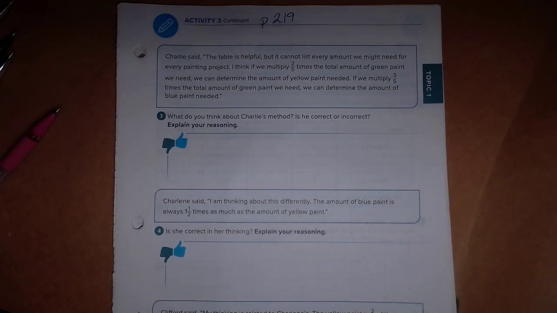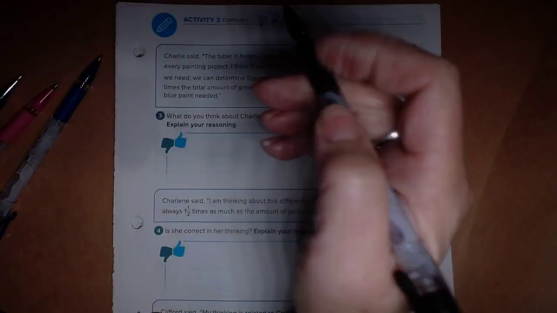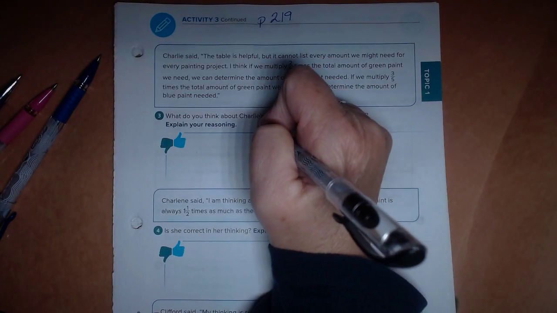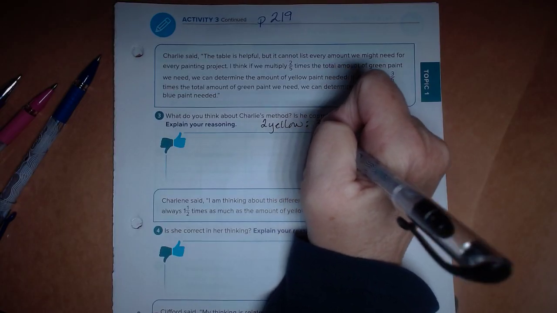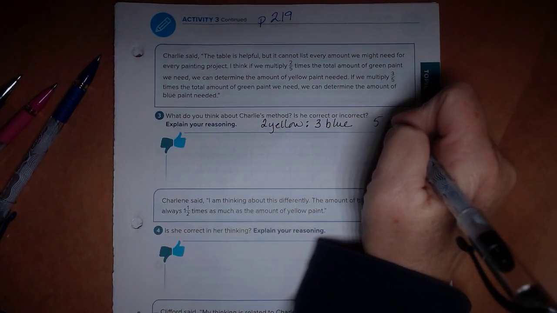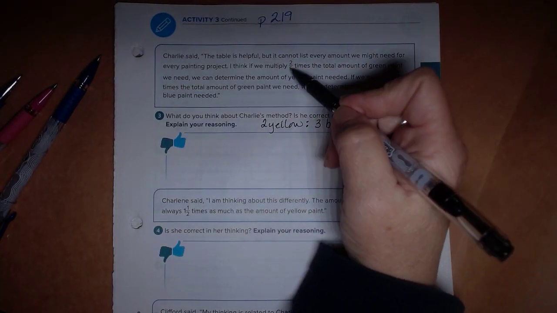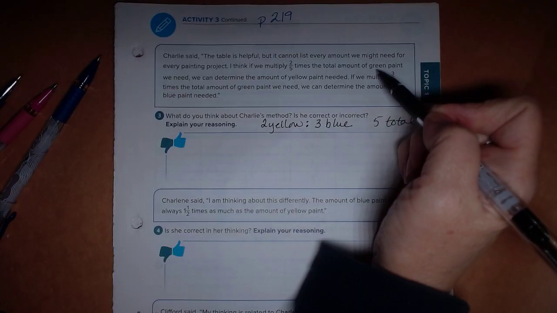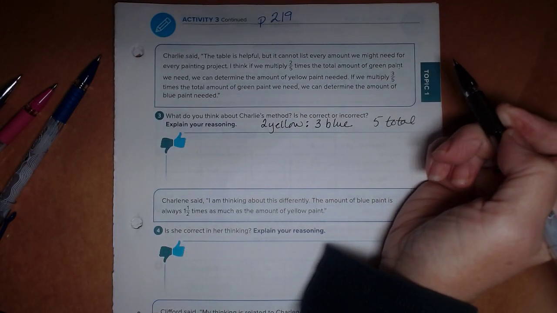So we know that there are 2 yellow to every 3 blue. So there's 5 total. So he's saying if we multiply 2/5 times the total amount of green we need, we can determine the amount of yellow.